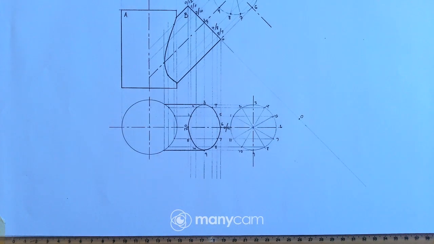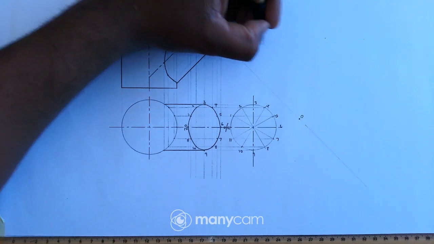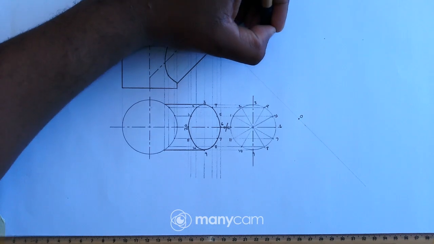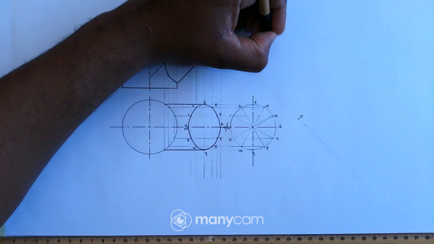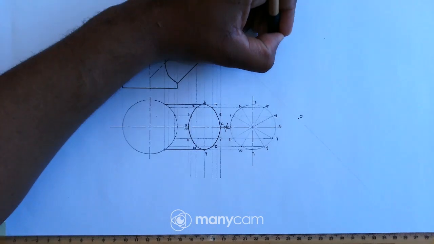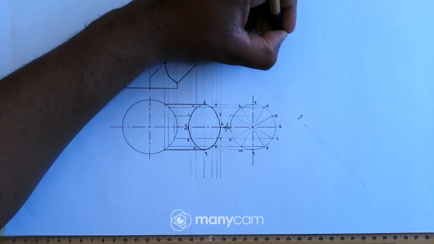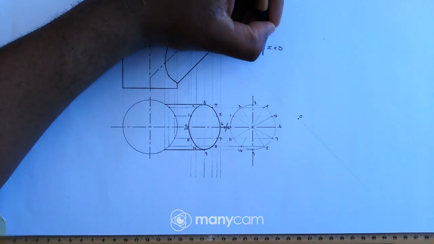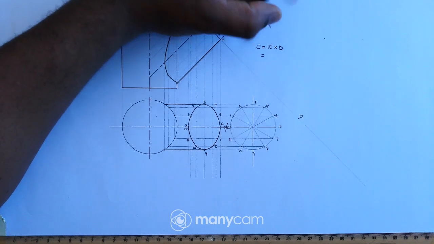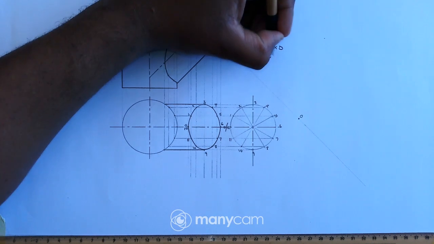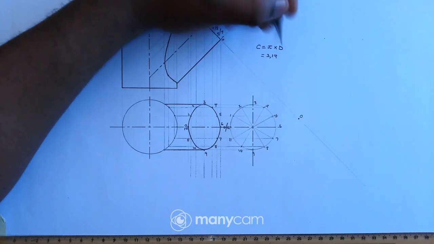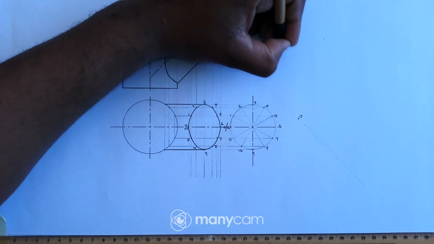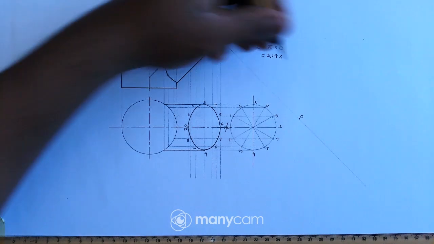Now I have to calculate and find the circumference of the circle, right? The formula is circumference equals pi multiplied by the diameter of the pipe. You know that the value of pi is 3.14, so that will be multiplied by the diameter of the pipe.